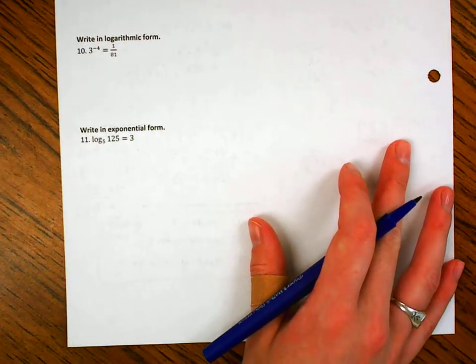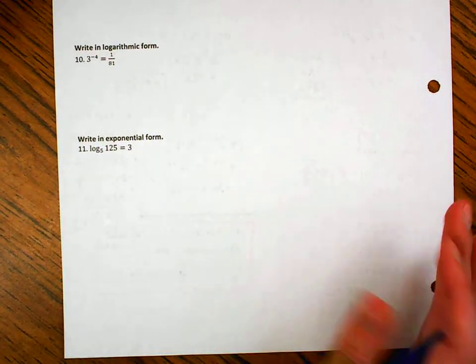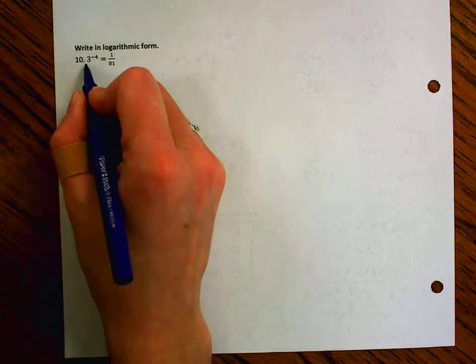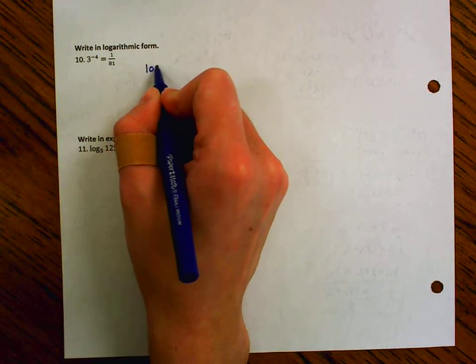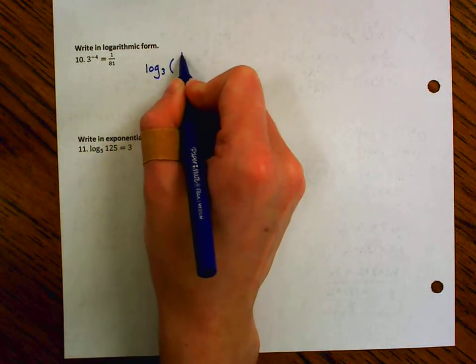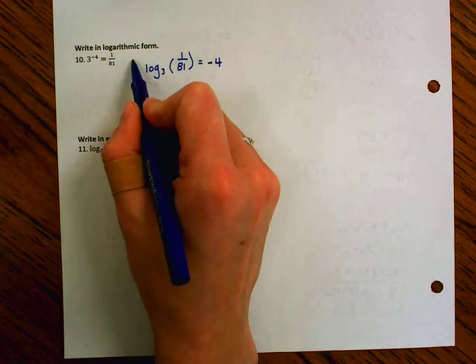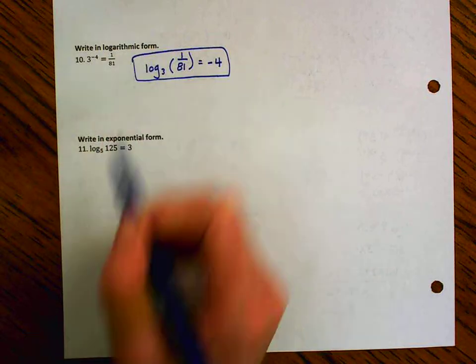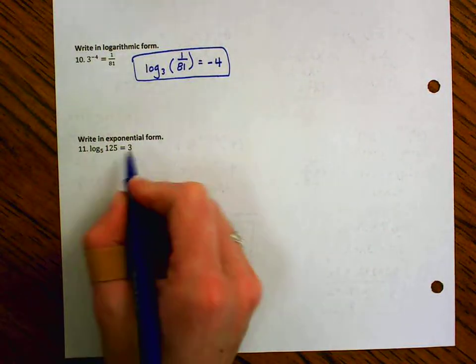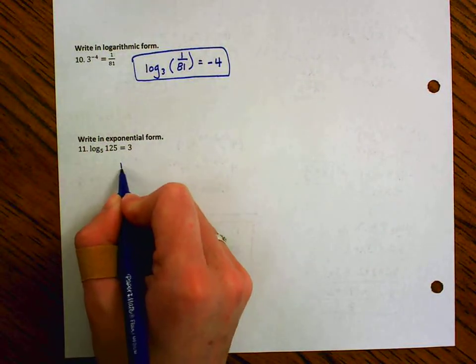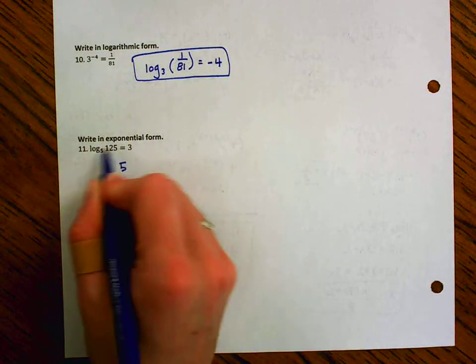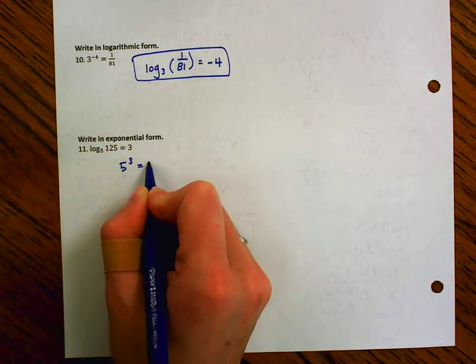Okay, now we're just going to rewrite forms. This is the easy part. Remember, the base always stays the same. This is a base of 3. So if I want to write as a log, it's going to be log base 3 of 1 over 81. And remember, the exponent's always the answer. Again, base stays the same. It's going to be 5, and the exponent is the answer of a log, so 5 cubed equals 125.